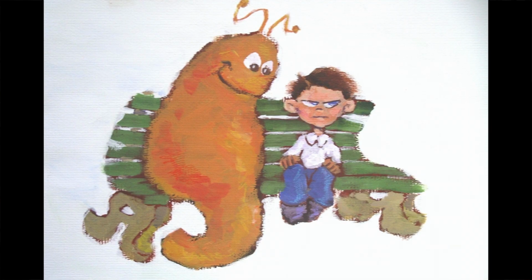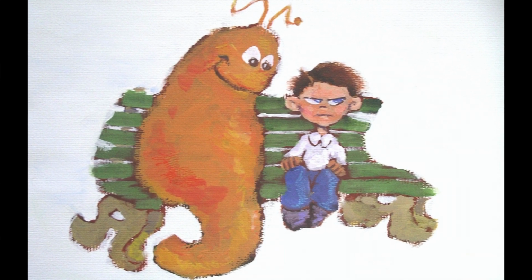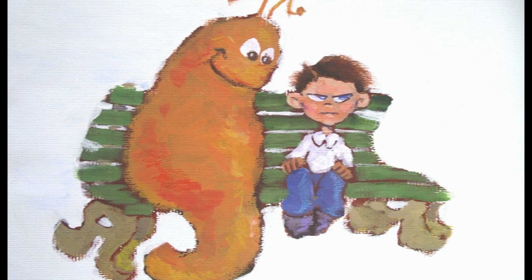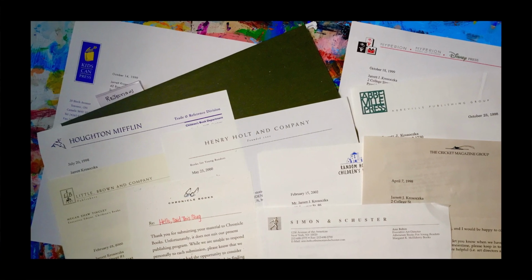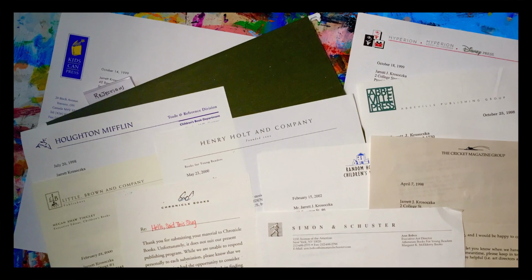It was a story about this giant talking slug. He wanted to be friends with his kid, and that kid had no patience for that talking slug. And every single publisher that I sent the book out to rejected the book. I have a folder filled with rejection letters for that book. Goodnight Monkey Boy was the first book that got published. It was followed up by a bunch of other picture books like Punk Farm.